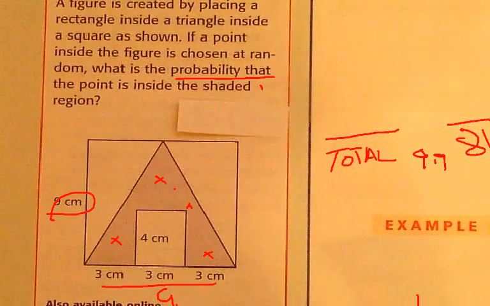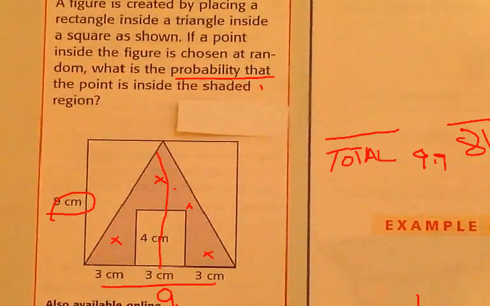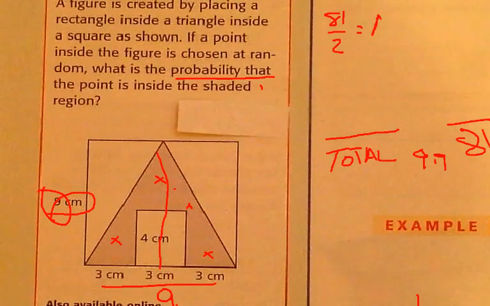Now, we got to figure out the area of a triangle. So you remember, a triangle is base, that's 9, times height, that's also 9, right? Divided by 2. So 9 times 9 is 81, divided by 2, that's the area of the triangle. So that's 40.5.